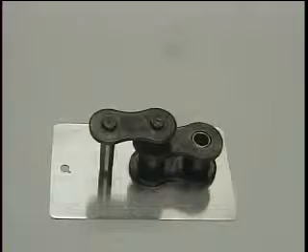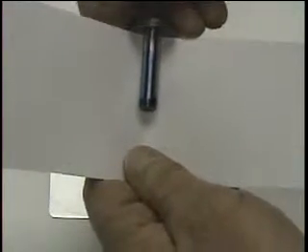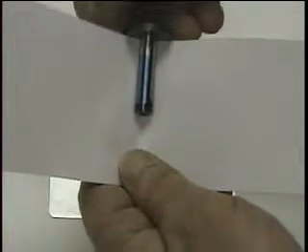We'll now remove the pin and check how far the lubricant is penetrated. And with the aid of the blue dye, you can see it penetrated virtually the entire length that was inserted in the bushing.